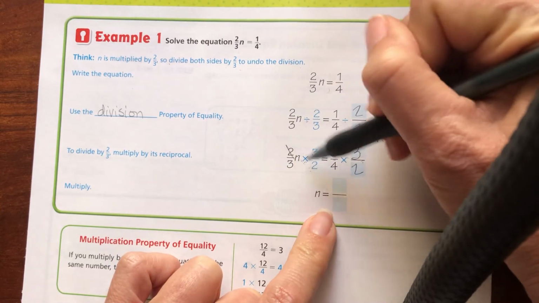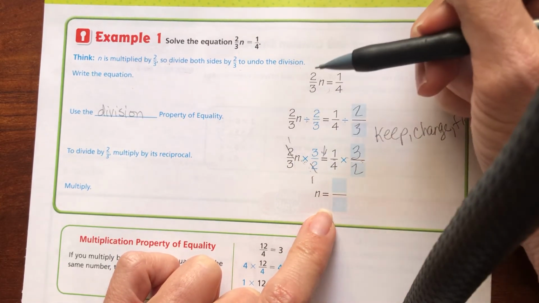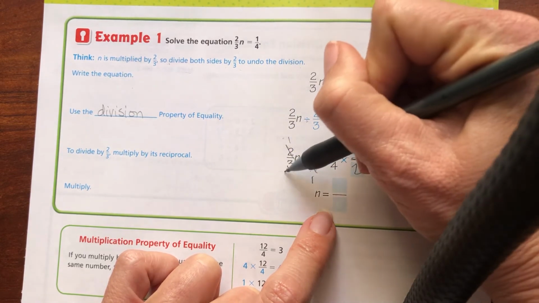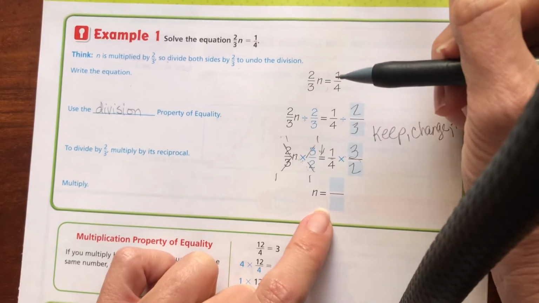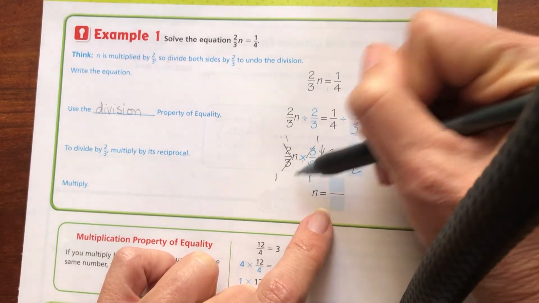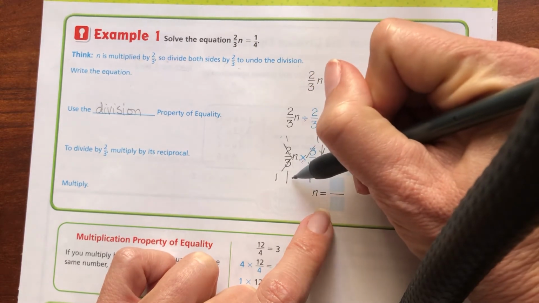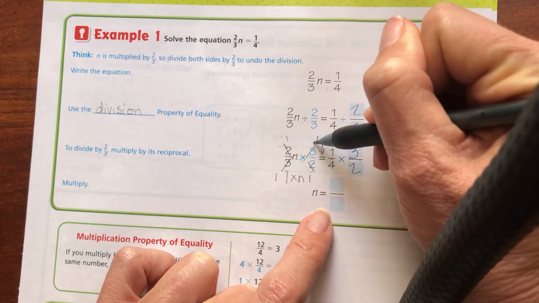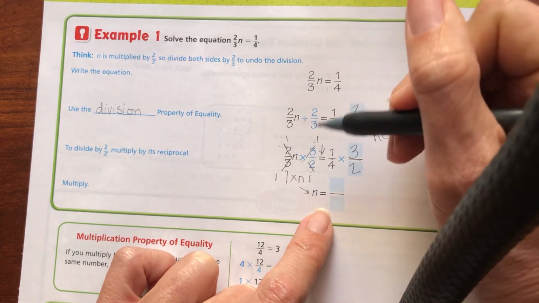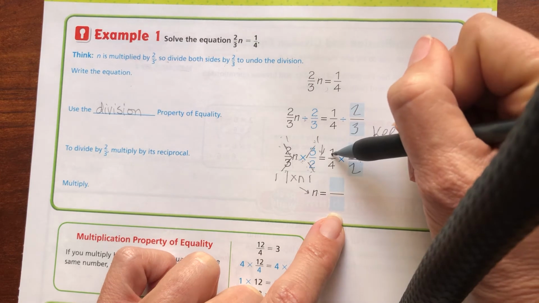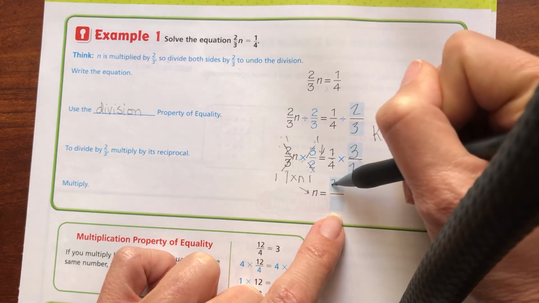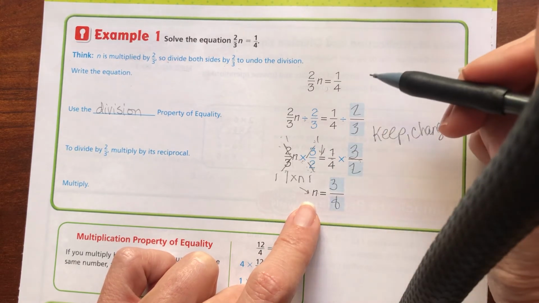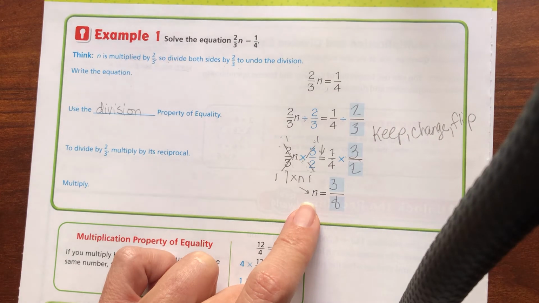All right, so another chapter 2 skill. We can cross cancel. The 2's cross cancel and make 1's. The 3's cross cancel and make 1's. I now have 1 times n, because all of this is 1, which is n. 1 times n is n. Now I go ahead and multiply. 1 times 3 is 3. 4 times 2 is 8. So n equals 3/8. That's the solution for this problem.